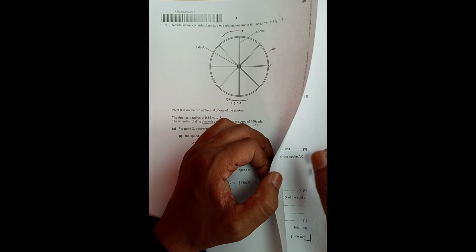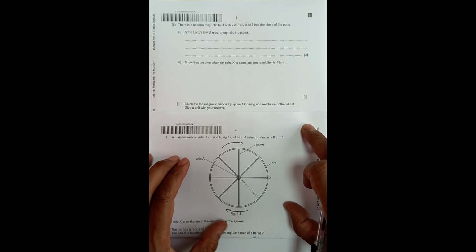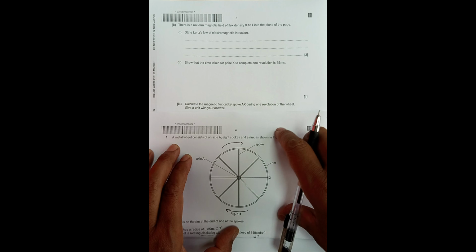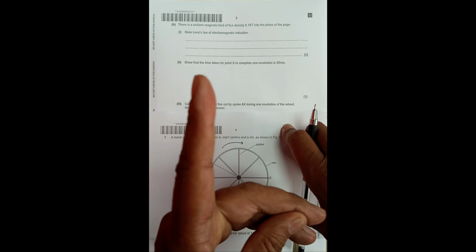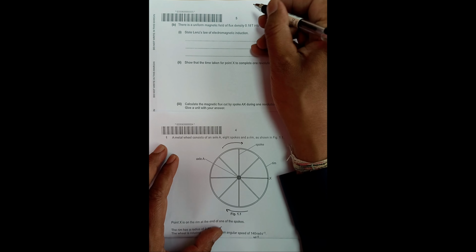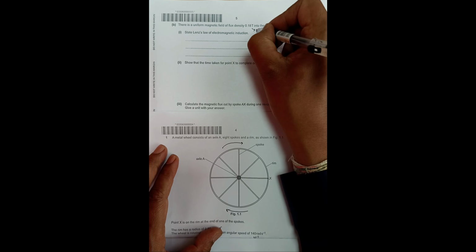Now comes the next part. There is a uniform magnetic field of flux density 0.18 Tesla into the plane of the page. So the magnetic field is going into the page, like this. If I use Fleming's law, this finger should go like this, and this is equal to 0.18 Tesla. So this thing is equal to B.